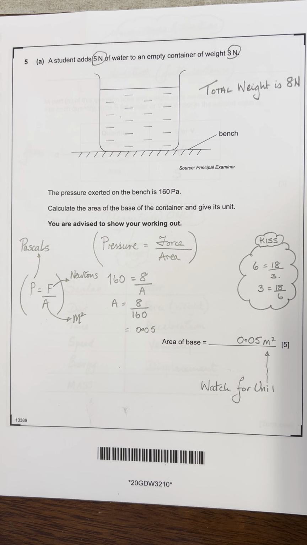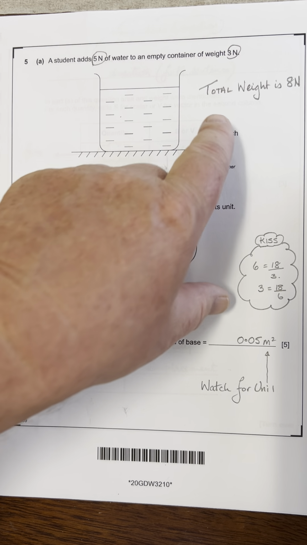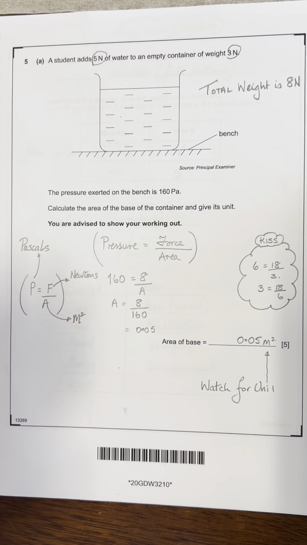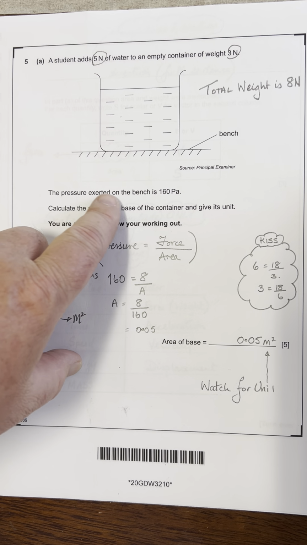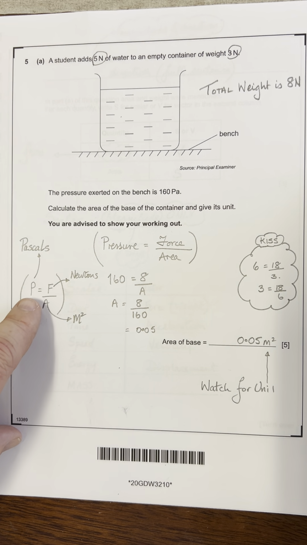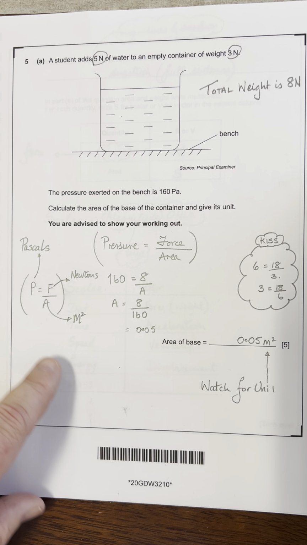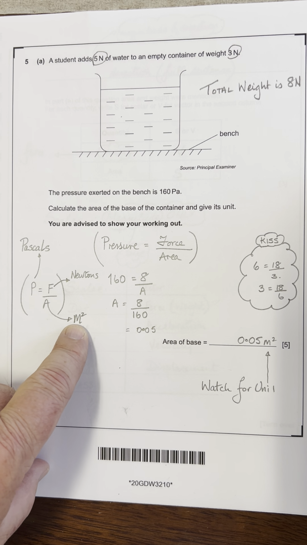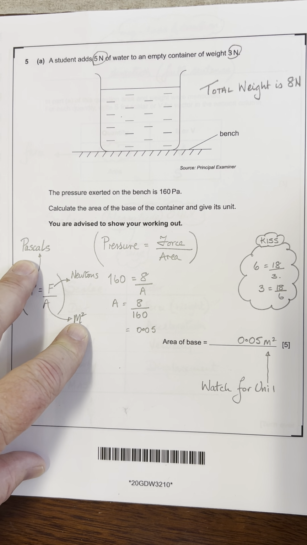A student adds 5 newtons of water to an empty container of weight 3 newtons. Now, the total weight is 8 newtons. Always be careful when they're adding or subtracting weights or volumes. The pressure exerted on the bench is 160 pascals. Right, here's the formula. Pressure equals force over area. The pressure is measured in pascals. The force is measured in newtons. And area is measured in meters squared if it's pascals.